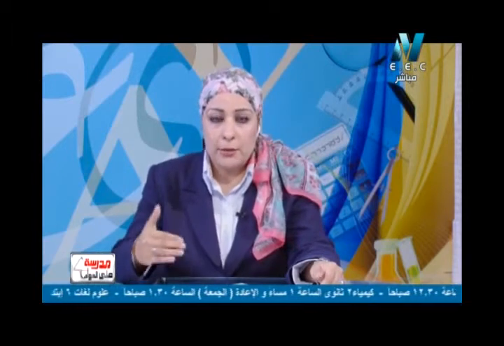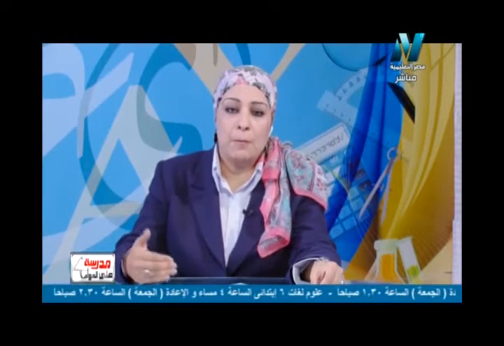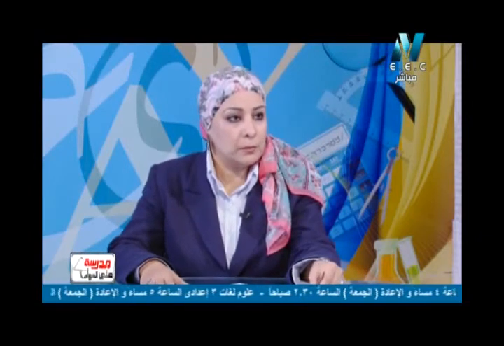Again, the question is give reason: why do we have only one principal axis in the lens, but many secondary axes in the lens? Here we can compare between the principal and the secondary axis. The principal axis is only one straight line that passes through the two centers of curvature. But the secondary axis in the lenses is any straight line that passes through the optical center only. So we have an infinite, uncountable, unlimited number of secondary axes, but only one principal axis. So we should know how to differentiate between them.